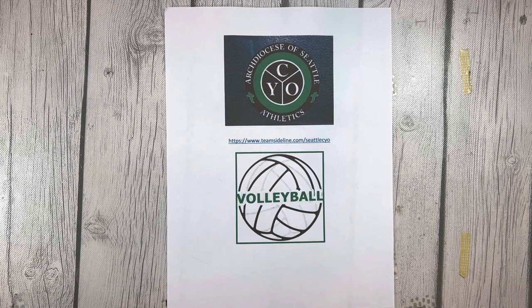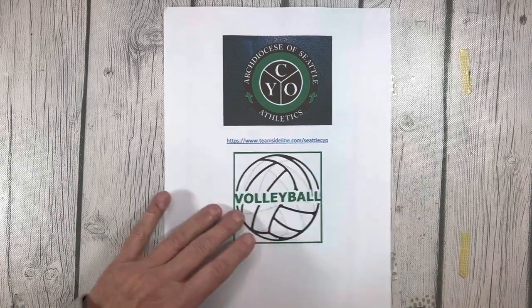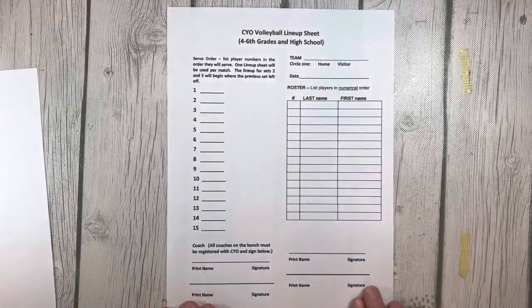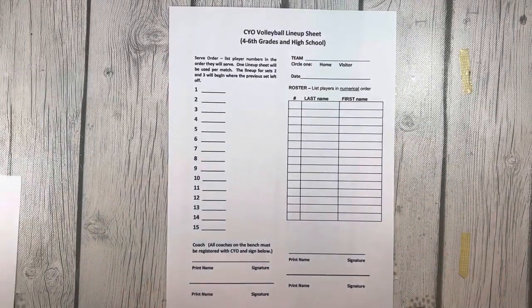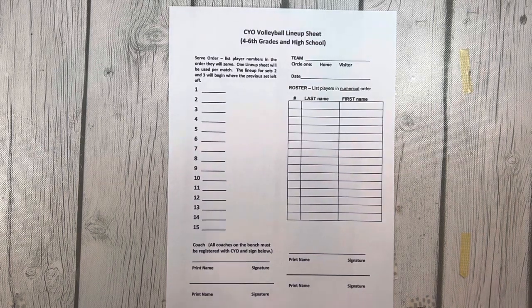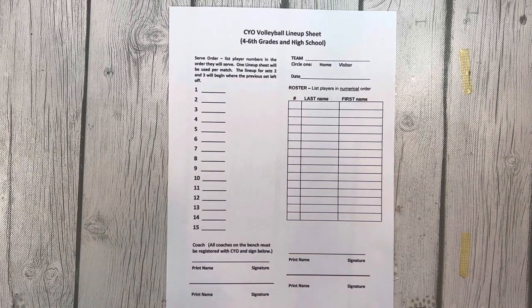One lineup sheet is used for the entire match, so players remain in the same order for the entire match. Lineup order cannot change between sets, and the lineup continues into the next set right where the players left off from the previous one. Once a lineup sheet has been submitted to the scorekeeper, it cannot be changed. Therefore, coaches need to plan ahead of their match to set their lineup.